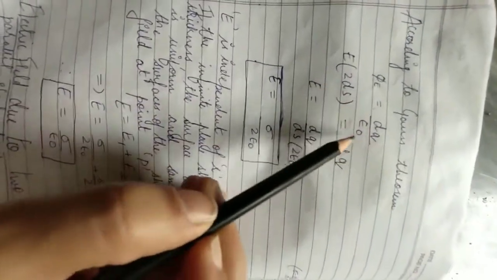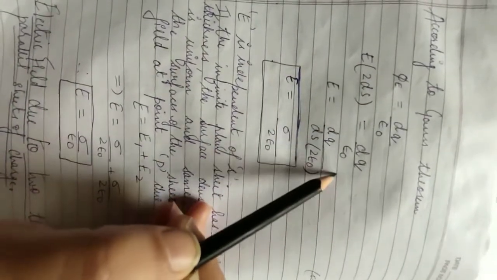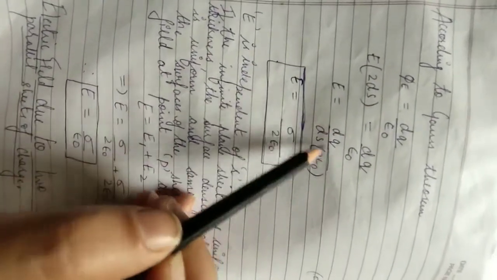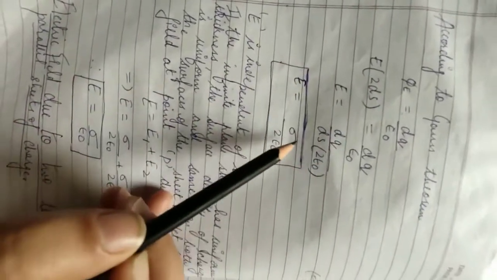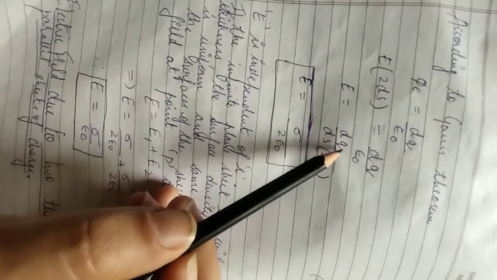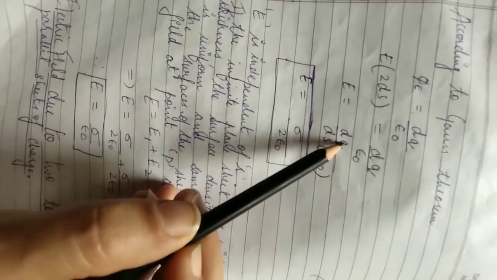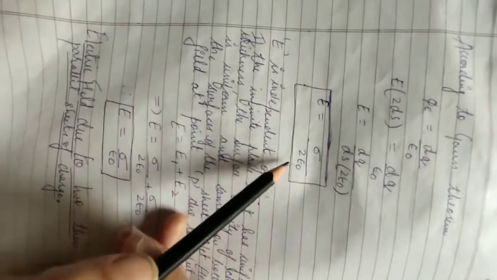90 degree. Now according to the Gauss theorem, phi is equal to dq upon epsilon naught. E into 2ds is equal to dq upon epsilon naught. E is equal to dq upon ds and 2 epsilon naught. This dq upon ds will become sigma. Sigma is equal to surface charge density. You can write E equals sigma upon 2 epsilon naught.